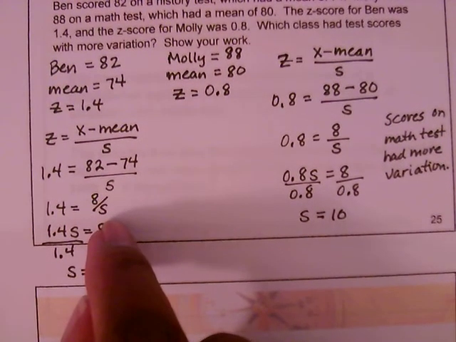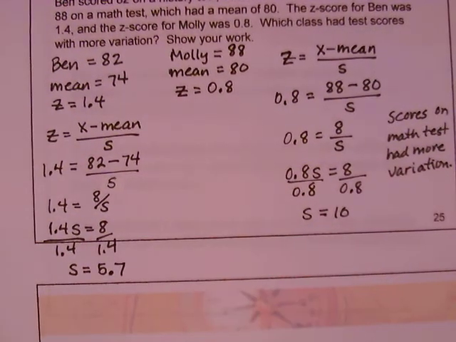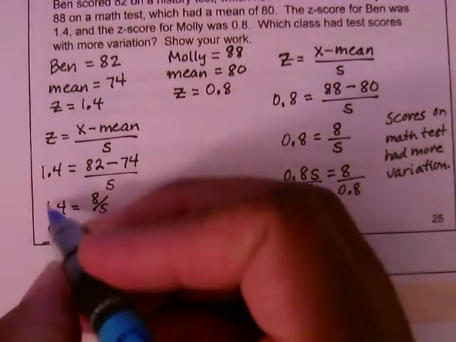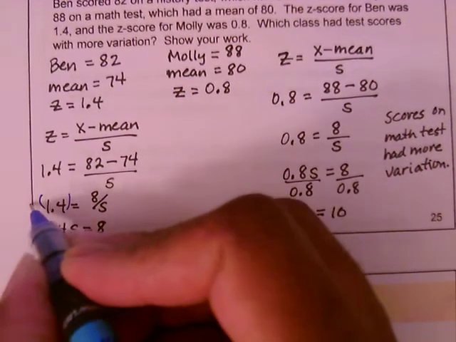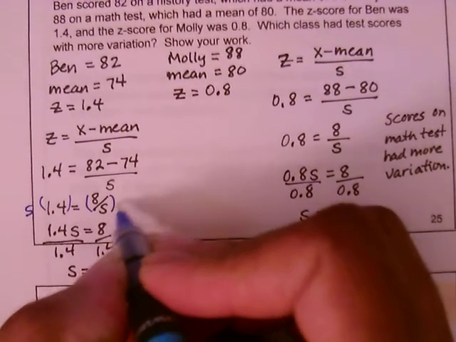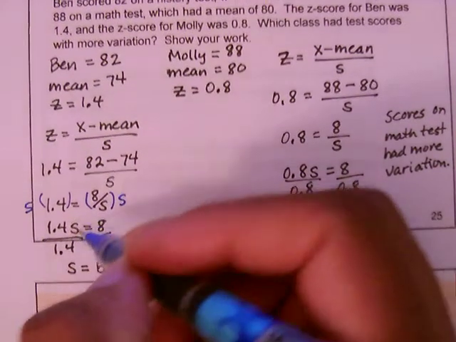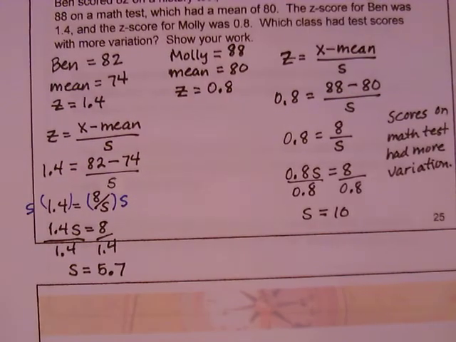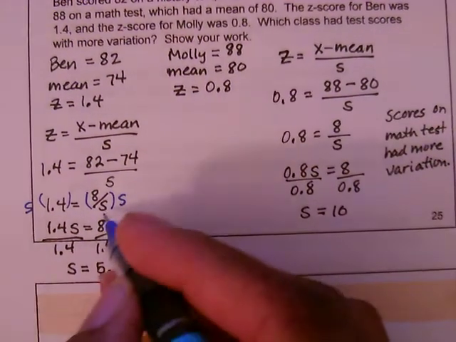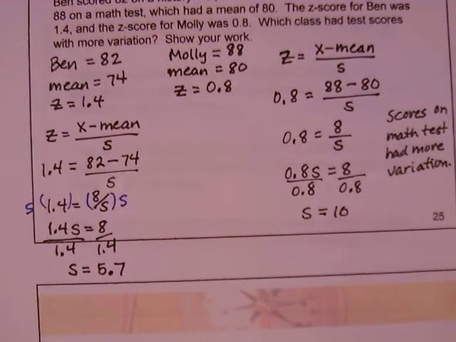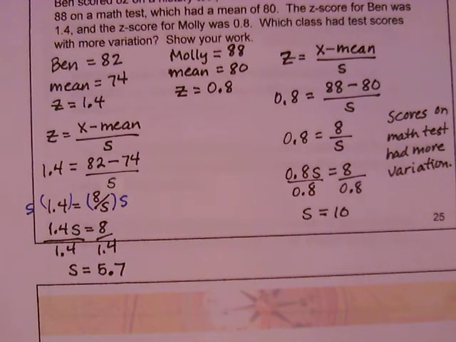Now, in this case here, I had to multiply both sides by s, because I got the s in the denominator. So here this will be 1.4s, and that's equal to 8, because these s's divide out. And then, to solve for s, you divide both sides by 1.4 to get s is equal to approximately 5.7. So the standard deviation for the history class would be 5.7.